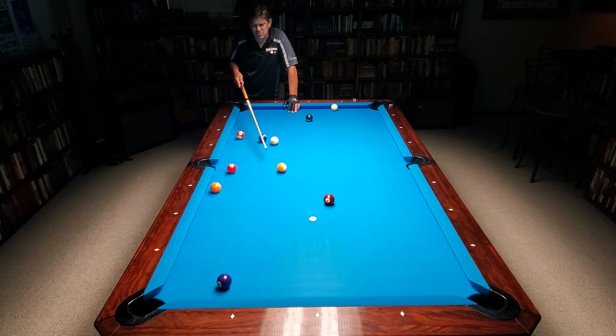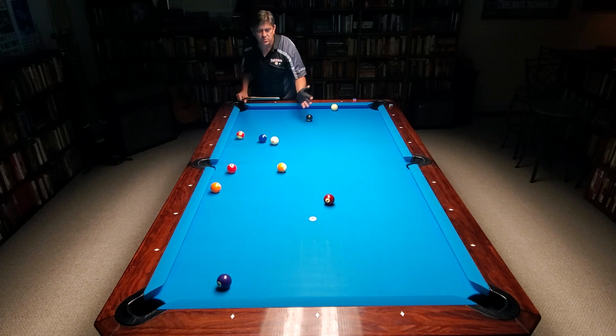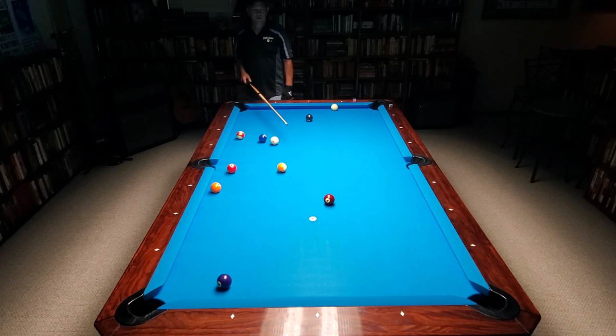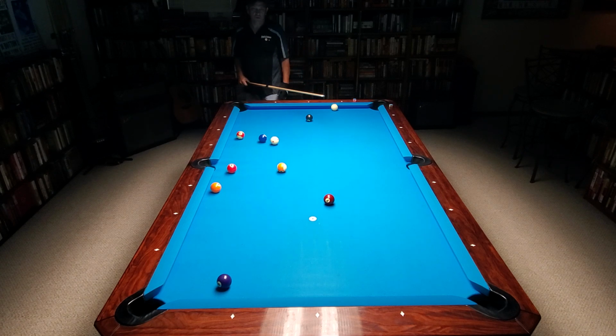Humidity, I mean, there's just so many different factors that affect how much this ball is going to swerve or squirt or masse or do whatever it's going to do, that it's just smarter to stick with the shots that you don't have to really use a lot of English on. But when you do have to use English, you have to realize you have to compensate for it. So what did I do there?